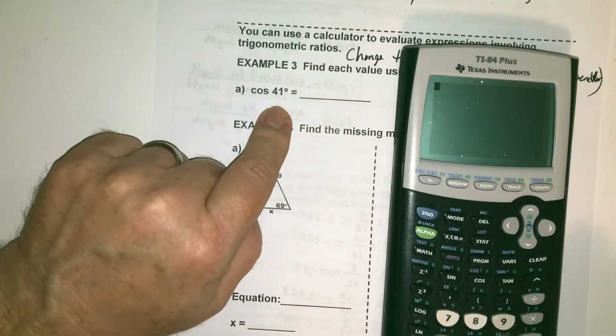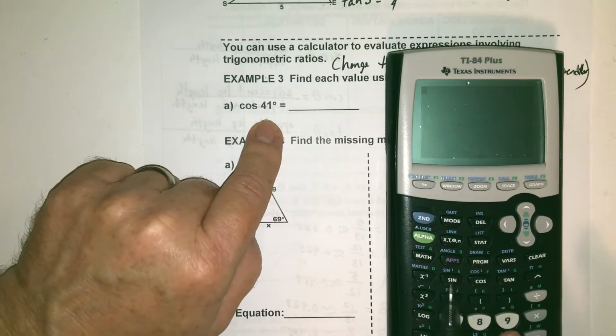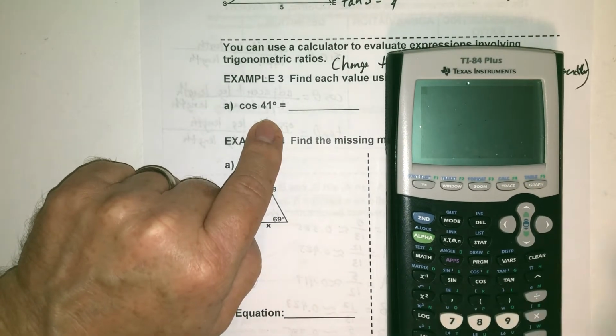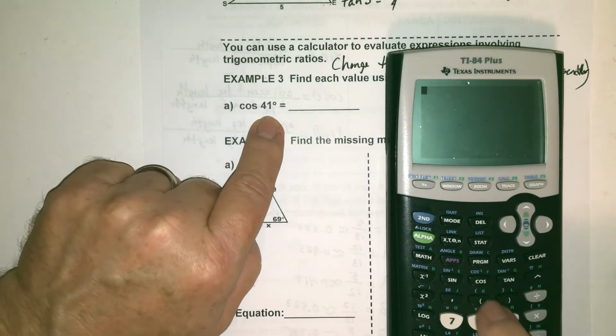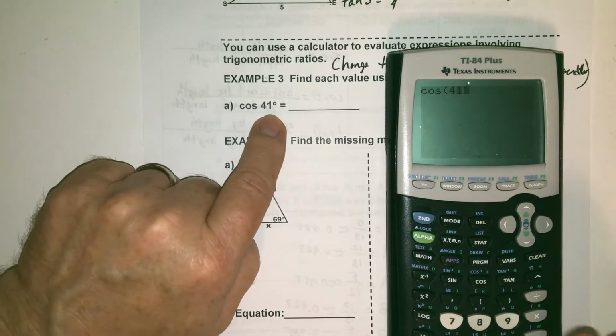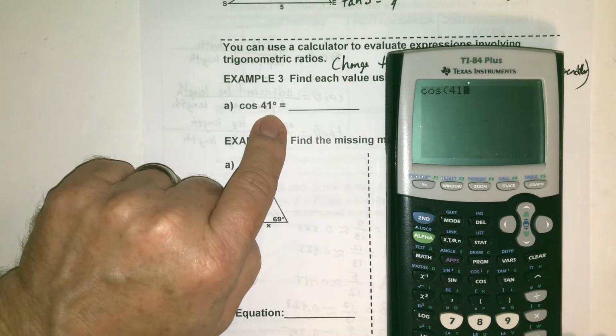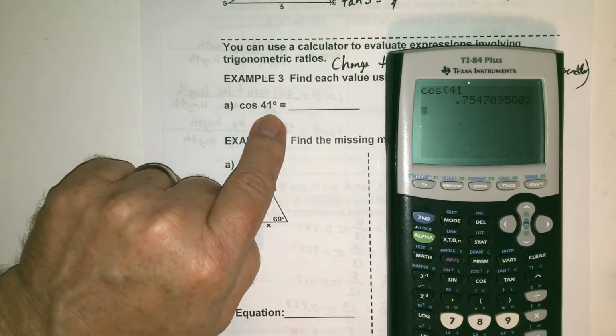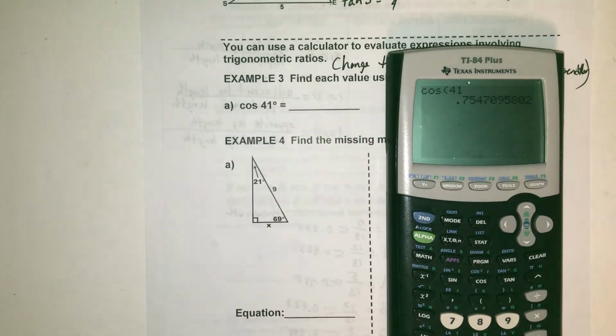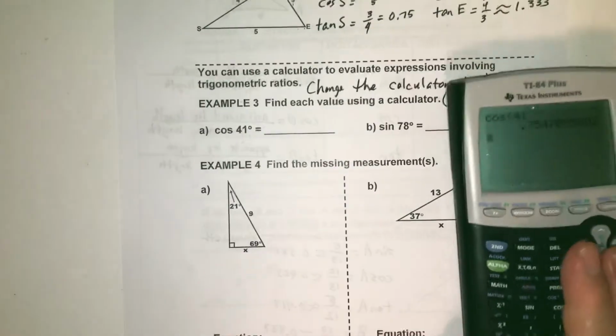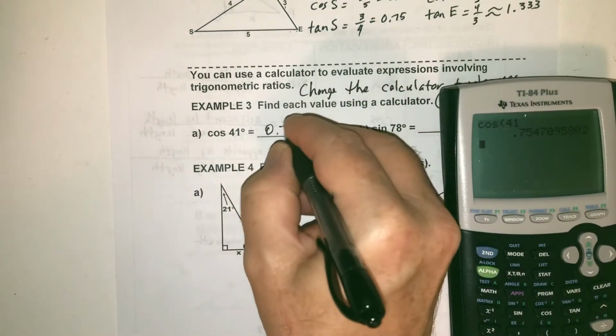Okay, so now, right here, by the way, these are the buttons that you use for your basic trig functions, sine, cosine, and tangent. Once we're in degree mode, we can type in the cosine of 41 degrees. Now, we'll teach you about radians later, so right now just be sure you're in degree mode. Okay, so the cosine of 41 degrees is 0.75.